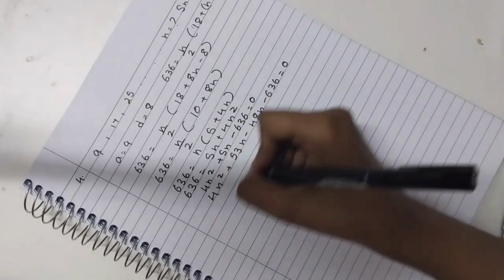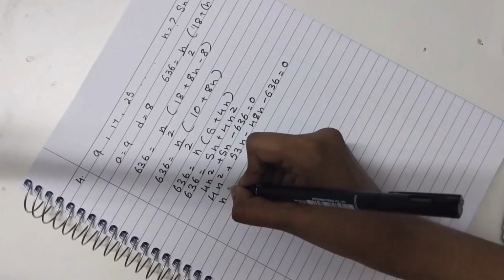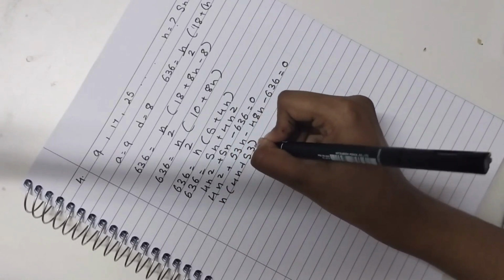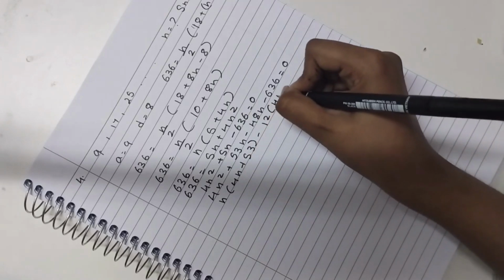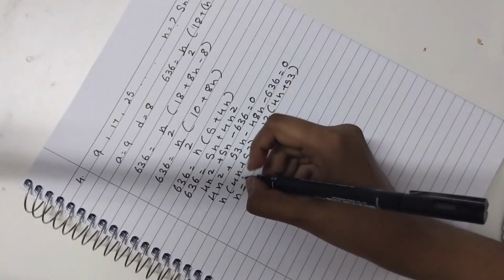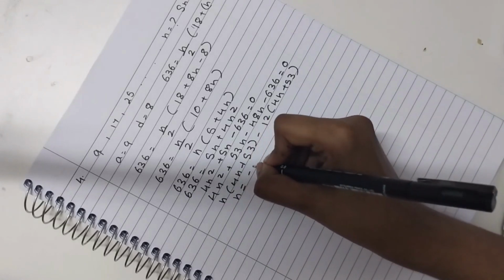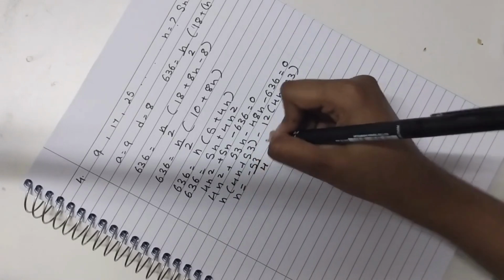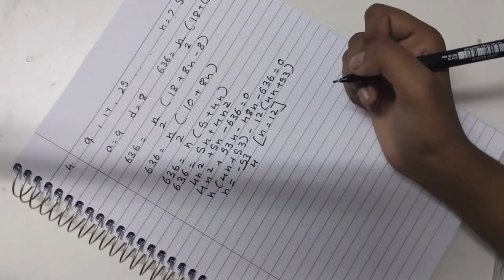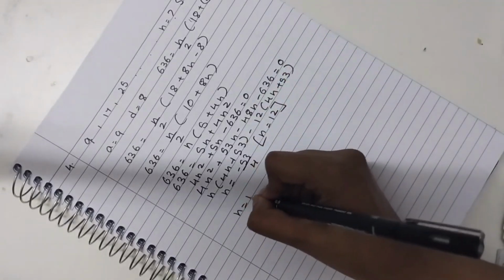So now we need to factorize this equation. So when we factorize this equation, we'll get n minus 12 times 4n plus 53. So the value of n is equal to negative 53 divided by 4, or n is equal to 12. Since the value of n cannot be in a fraction or in a negative form, we can say that n is equal to 12.